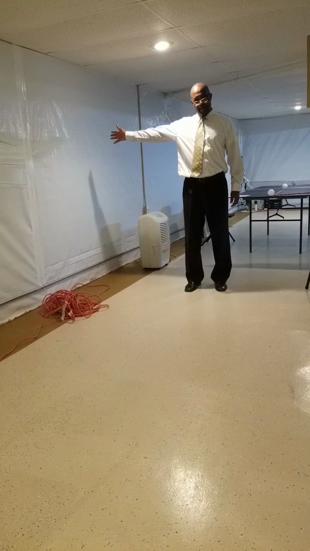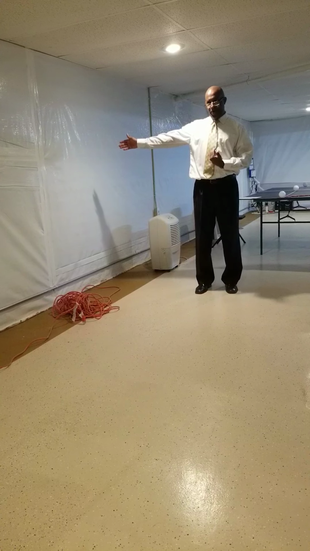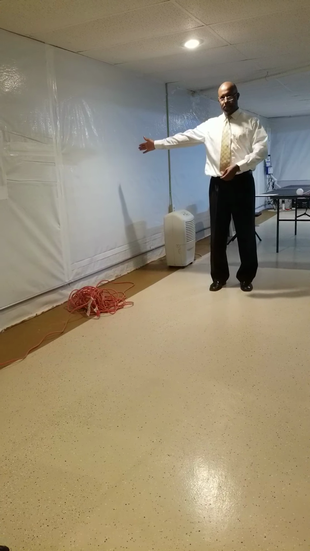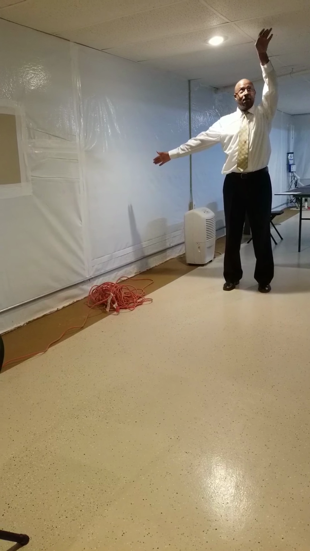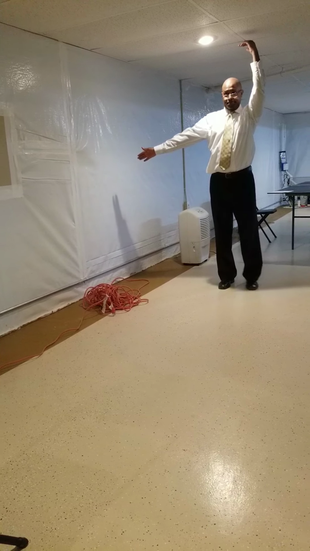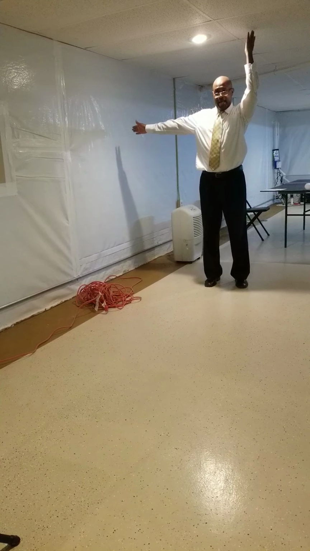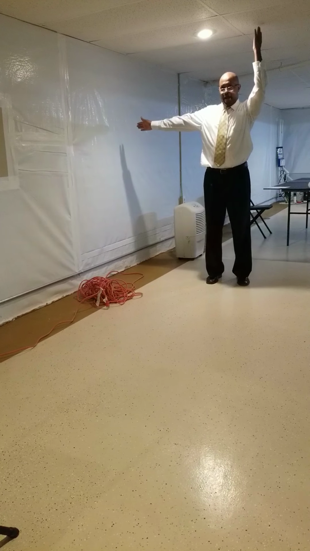Here's my ray. I'm the vertex, line in this direction. Straight up, so it should look like an L, right? That is the right angle.